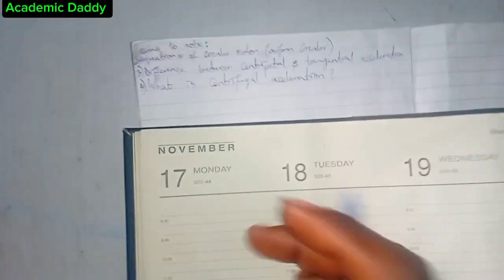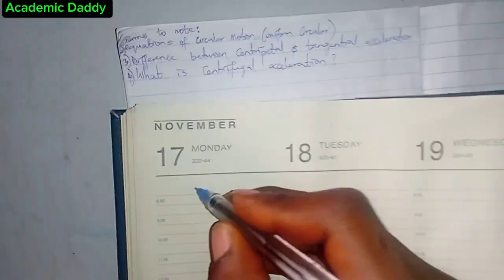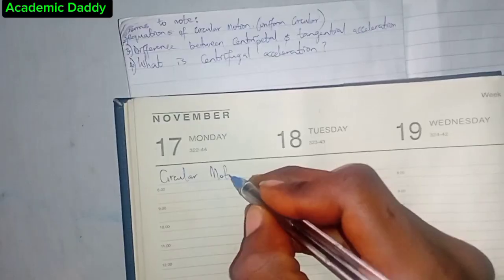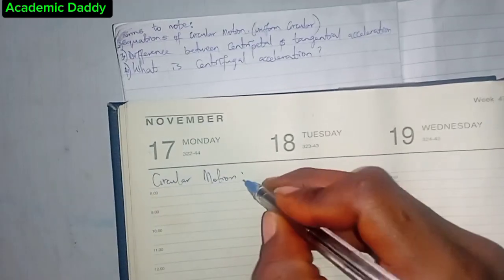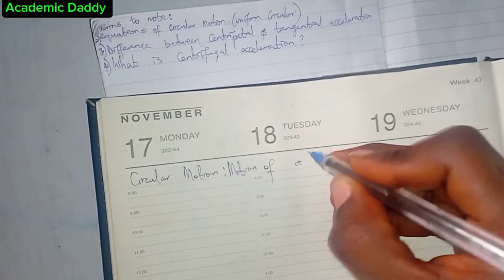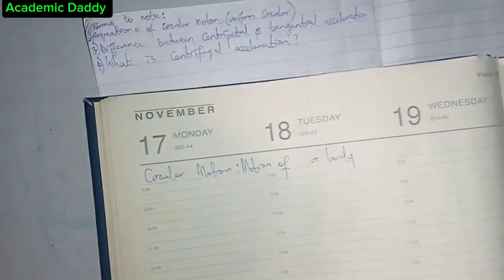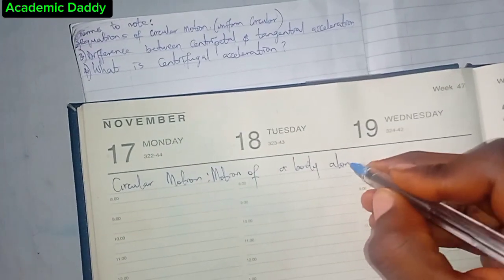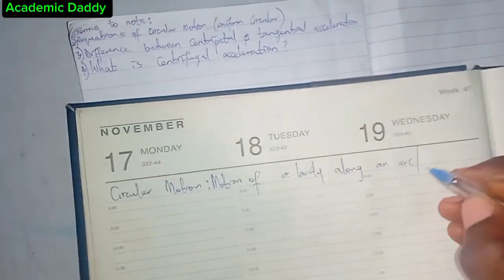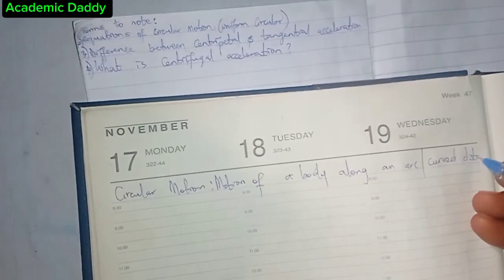Right. So looking at the first thing here before us is what we call terms to note. So you need to note that circular motion, I like to define it as the motion of a body along an arc or curved distance.